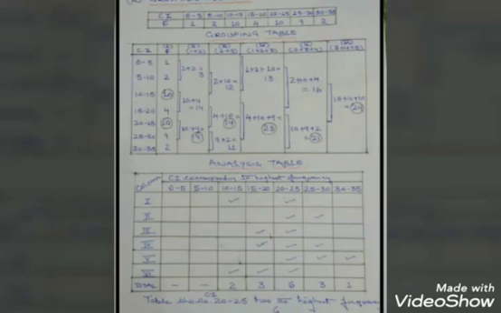And the last column, that is the sixth column, the highest frequency is 24. And 24 comes when we add 10 plus 4 plus 10. That means 10 to 15, I put a tick in 10 to 15. Then 15 to 20 also I put a tick, and 20 to 25 also I put a tick.